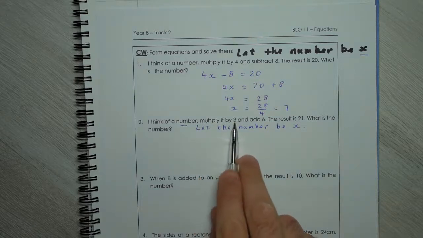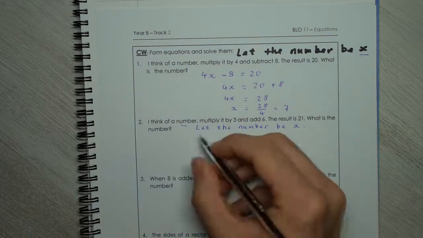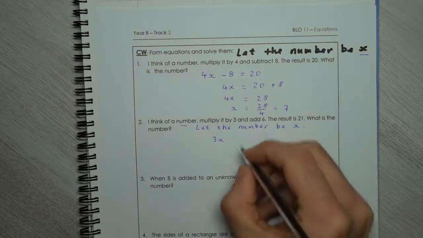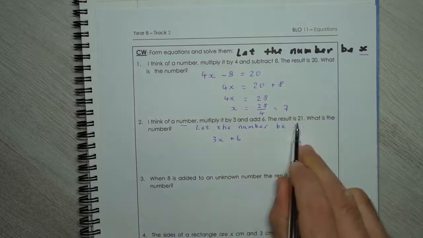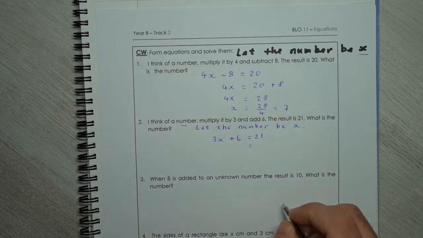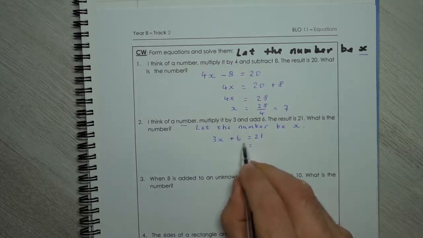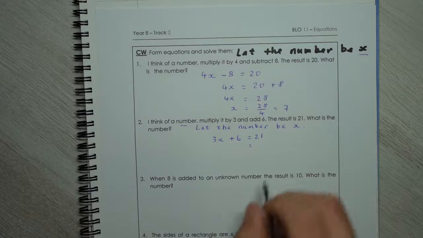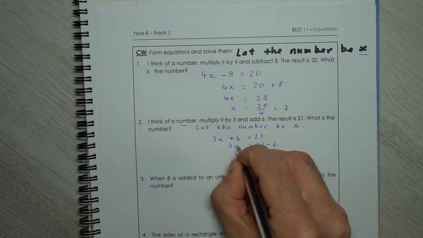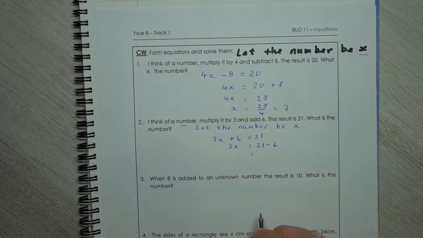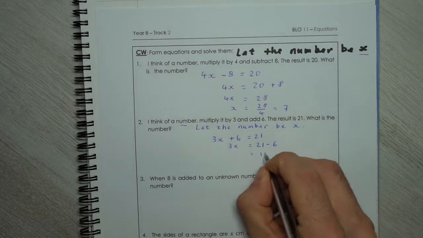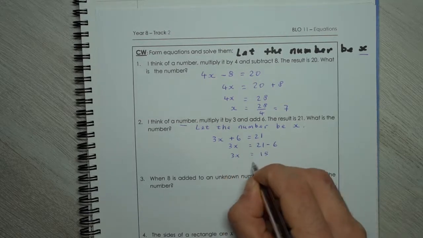We are going to multiply it by 3, so x times 3 is 3x, and add 6, so plus 6. The result is 21, so it is equal to 21. We need to eliminate the 6 over here, so 21 subtract 6 on that side, always under the equal sign. 21 minus 6 is equal to 15, so we have 3x is equal to 15.